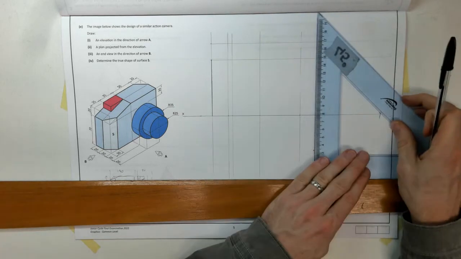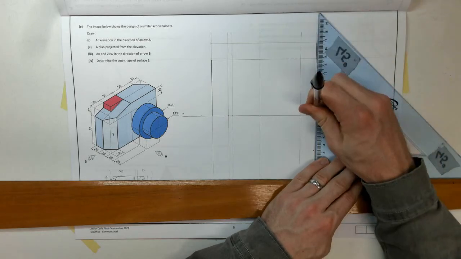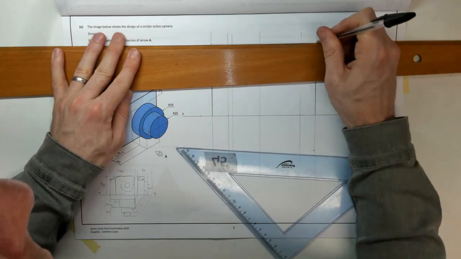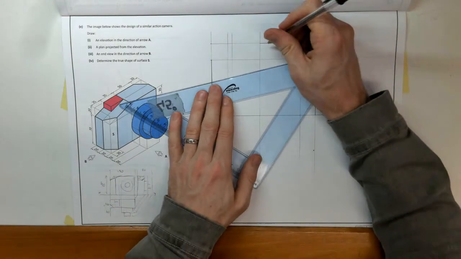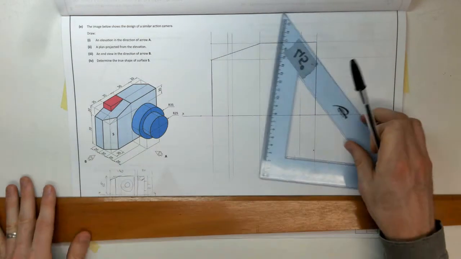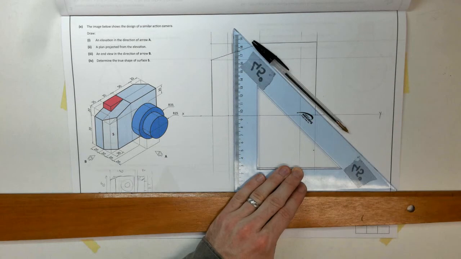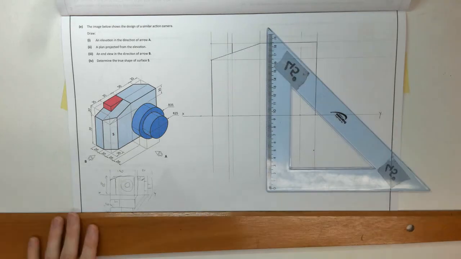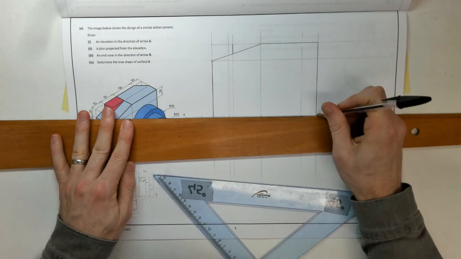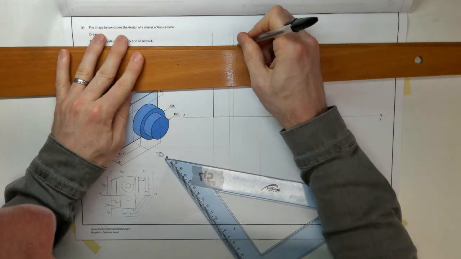Heavy on either side. Then I'm back. There's my slope. Okay, and draw my heavy line for the base, and that top element.